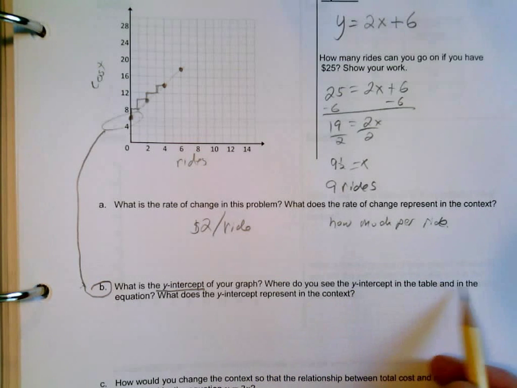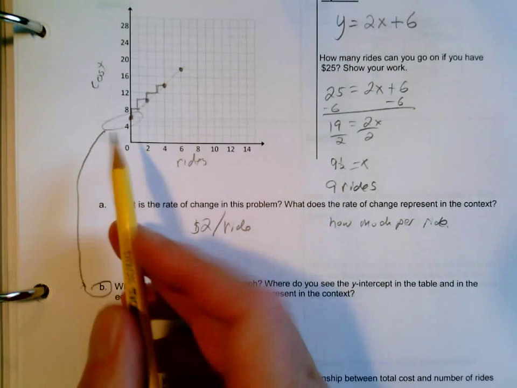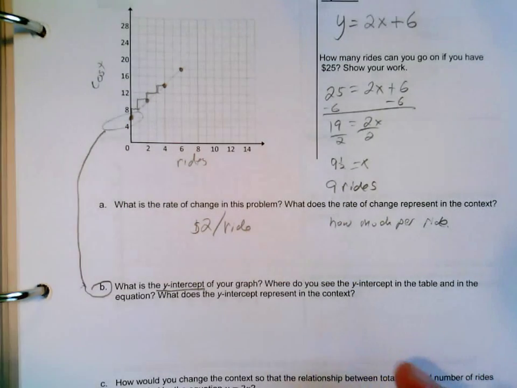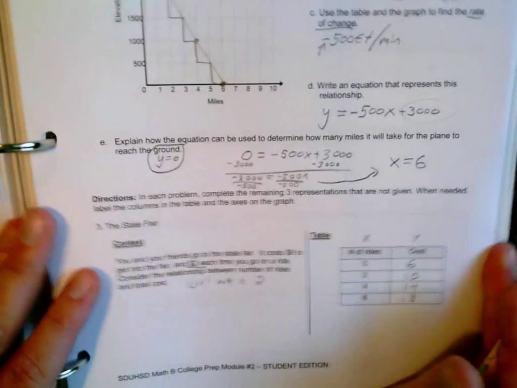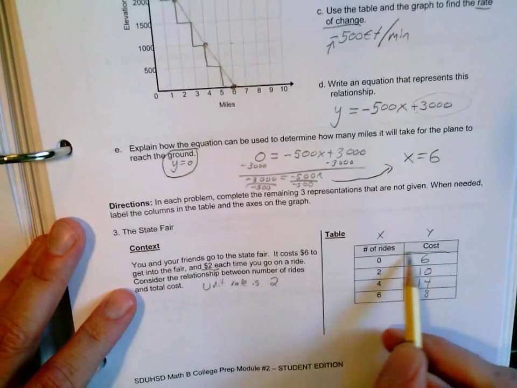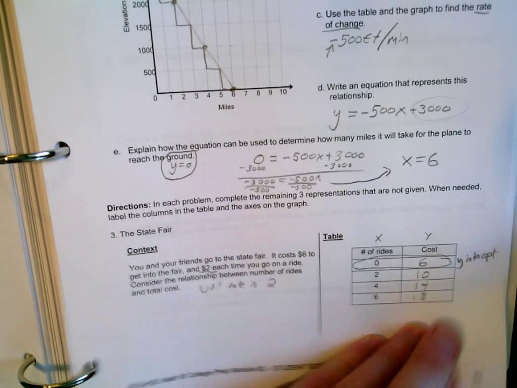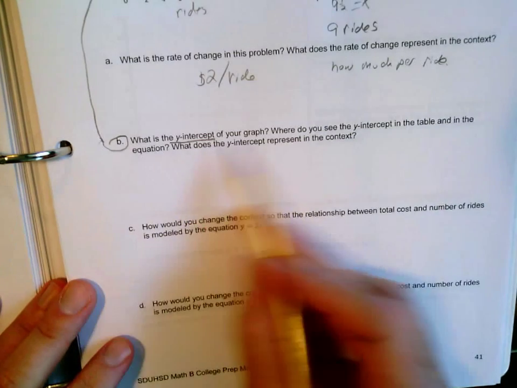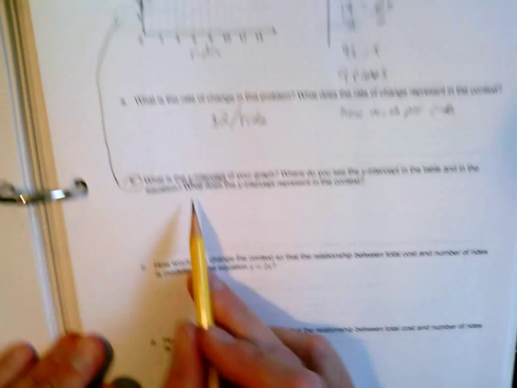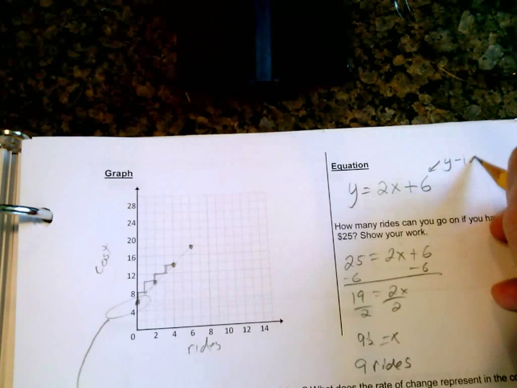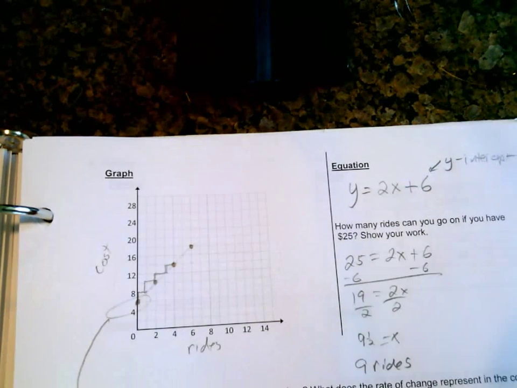Where do you see the y-intercept in the table and in the equation? So on the graph, it's where it hits the y-axis. Where do you see it in the table? Where do we see it in the table? Right there. That's the y-intercept. Where do you see it in the equation? And in the equation, that's the y-intercept. Make sure you label everything I'm doing. Okay.